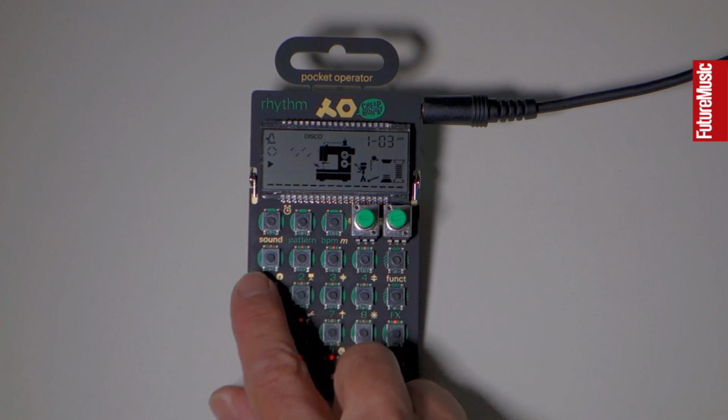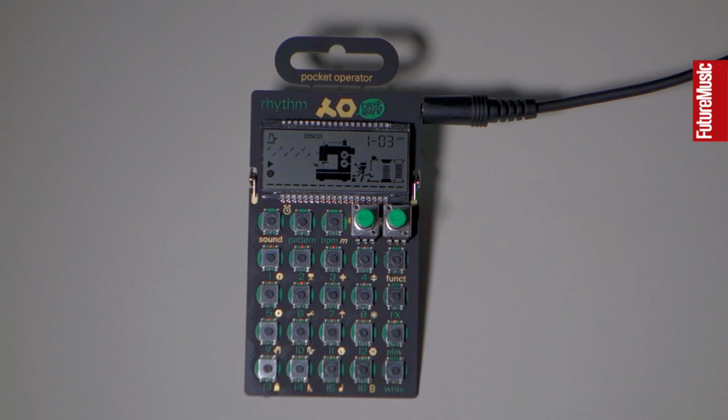And you get a whole lot of crazy kind of sonic mayhem going on. So now it's going between pattern 1 and pattern 2. And that's it.